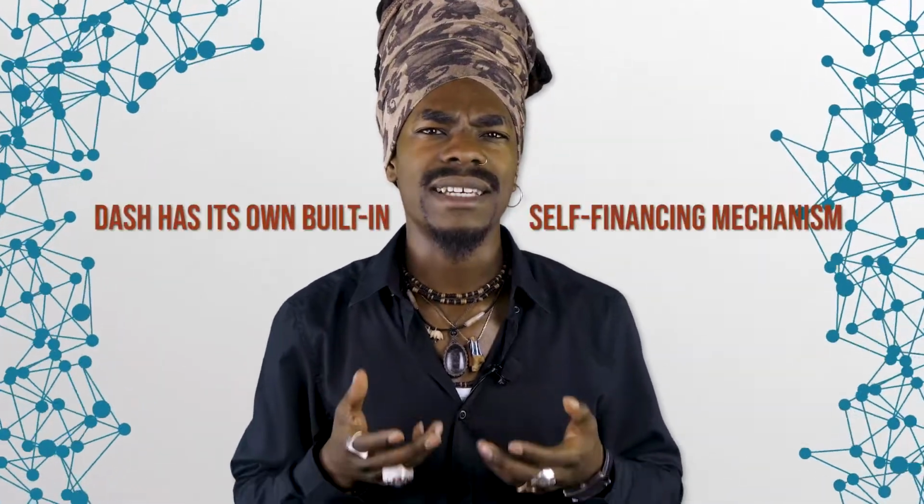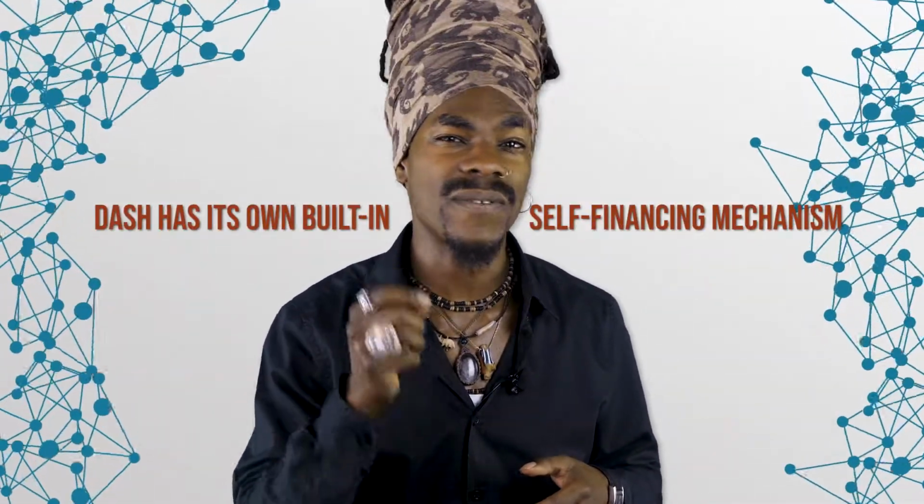While other cryptocurrencies have to rely on raising venture capital to fund additional projects or even become a non-profit organization, Dash has its own built-in self-financing mechanism. The treasury budget depends on the value of Dash and is currently around 2 million USD per month. With this money, various Dash projects can be funded.